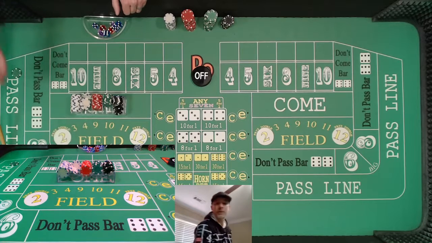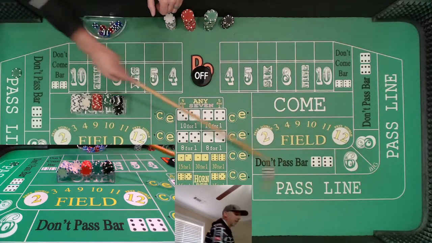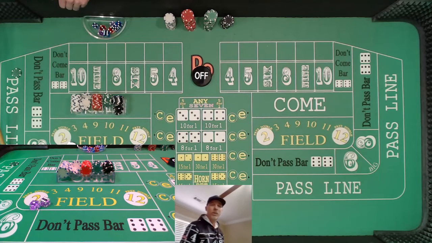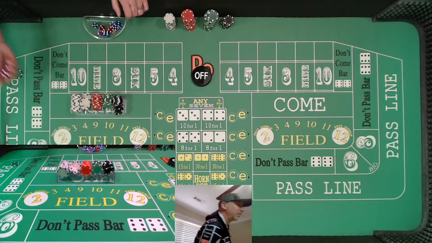Same shooter. I think I marked that 7. That was our first one. And it doesn't really look like anything's trending right now except the 8, but it's early. It's very early to tell what's really trending. Dice roll. 7, there's a front line winner. So that's a $25 easy one. So the trend of the 7 is starting to happen maybe.